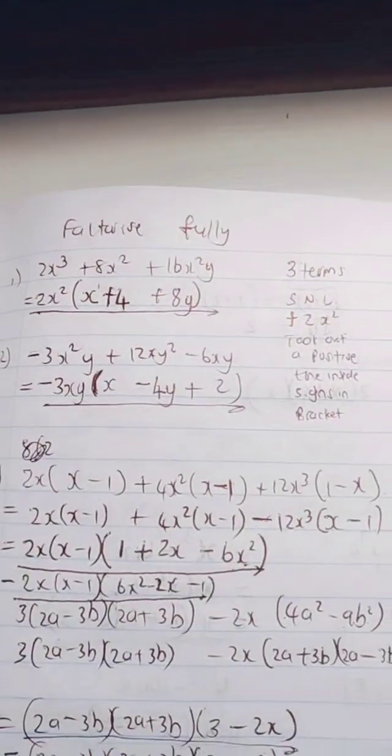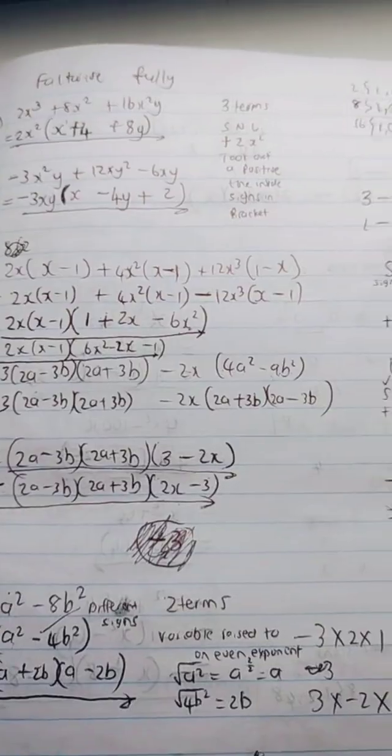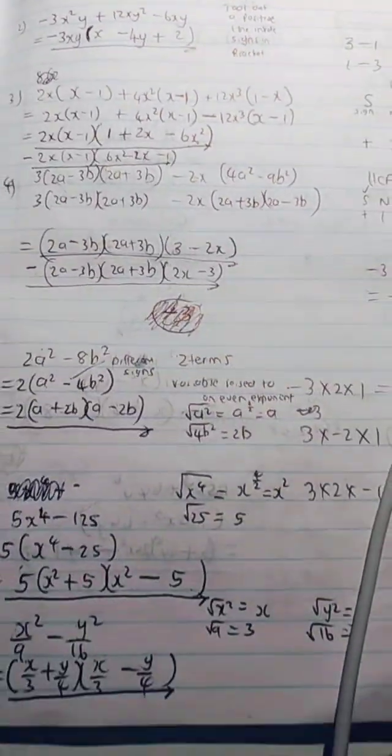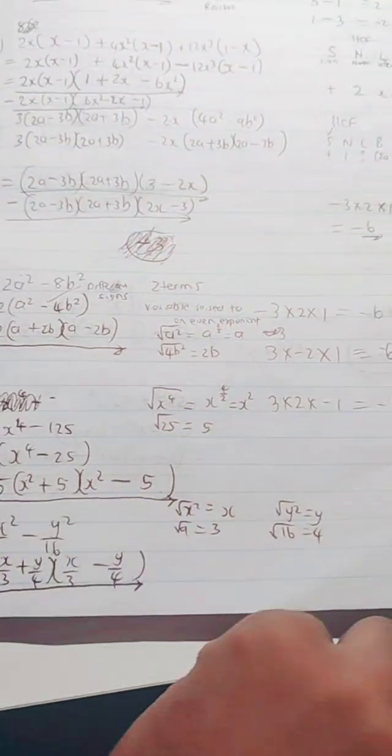Then I did these problems one by one, step by step, beautiful explanation. Did these yesterday.